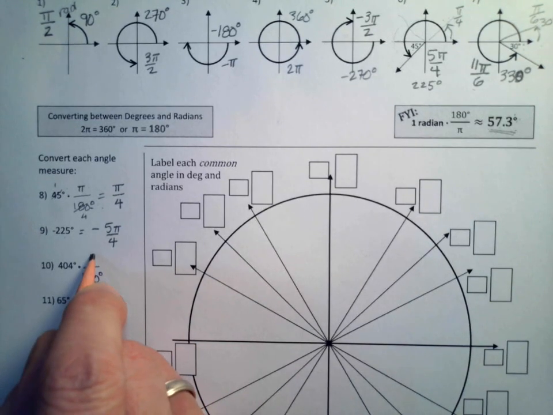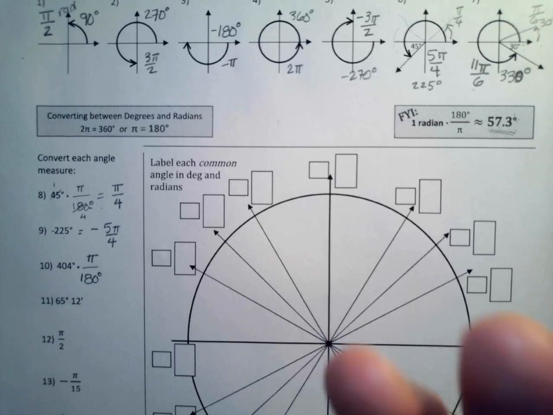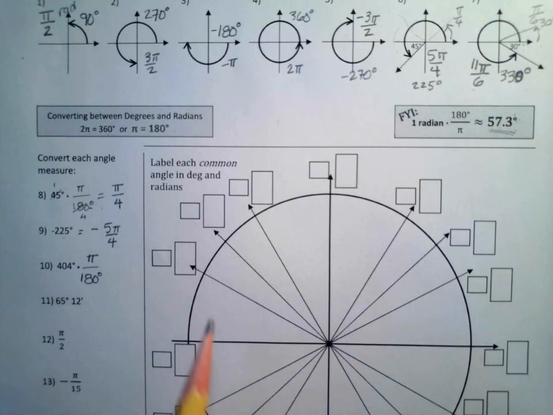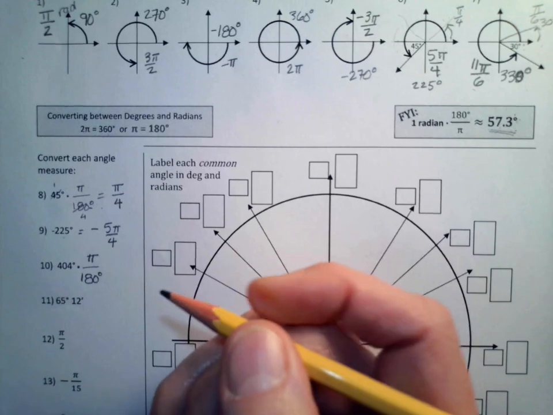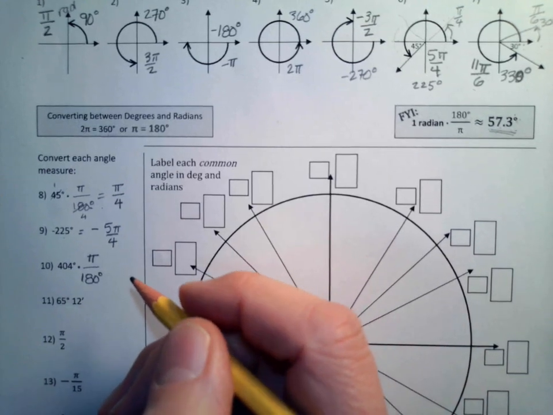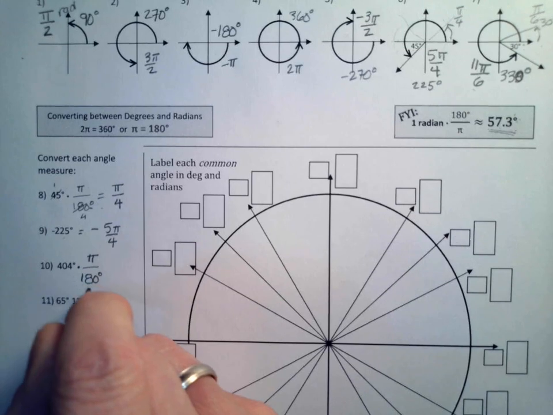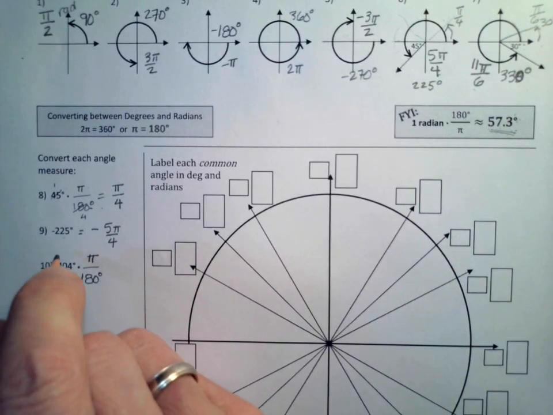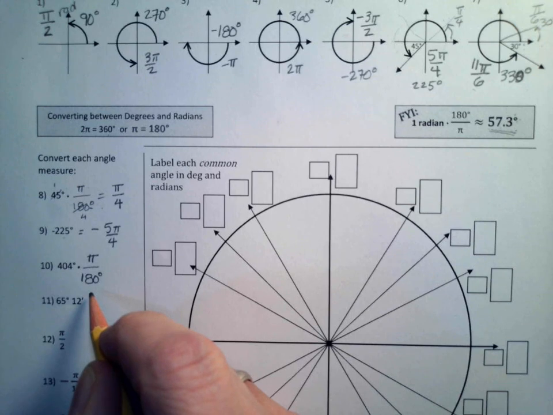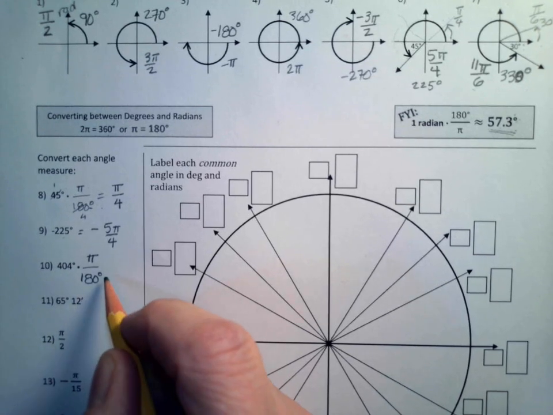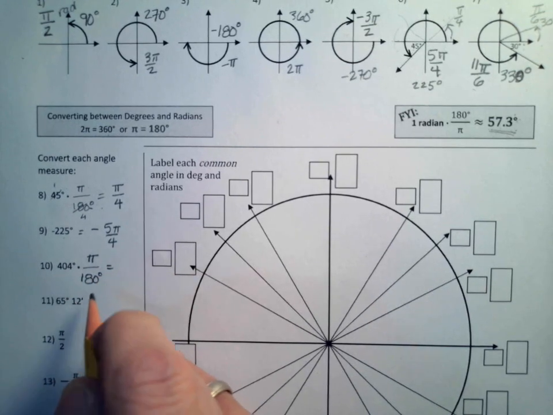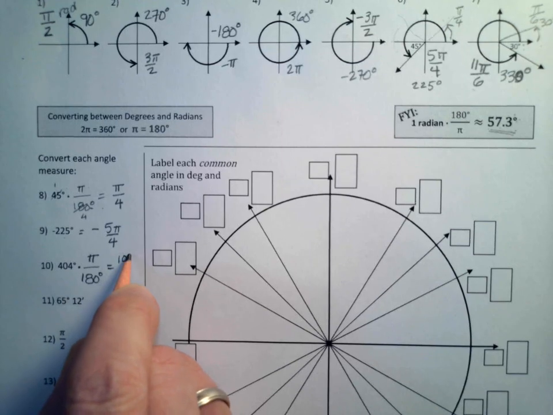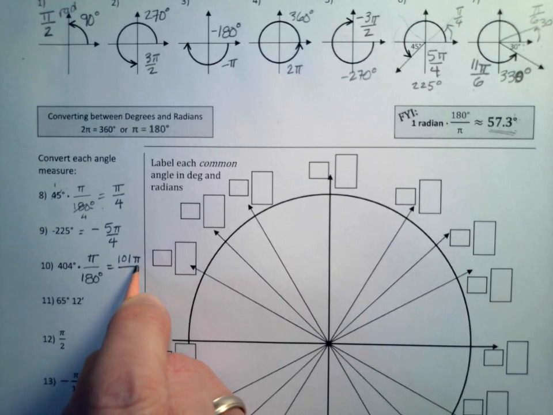And then pi, again, radians if I wanted to write it. But I know that pi stands for radians because I didn't put a symbol. Remember, technically, radians are dimensionless. Okay, so what we want to do is reduce the 404 and the 180 degrees. We can divide both by 4, and that gives us 101 pi over 45.